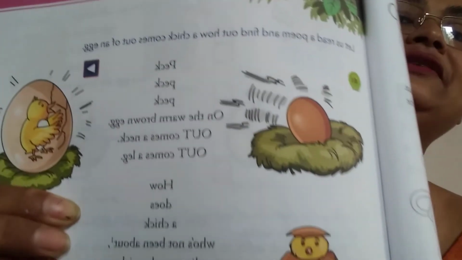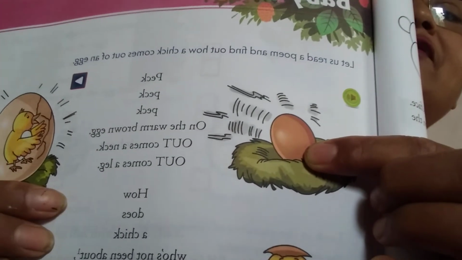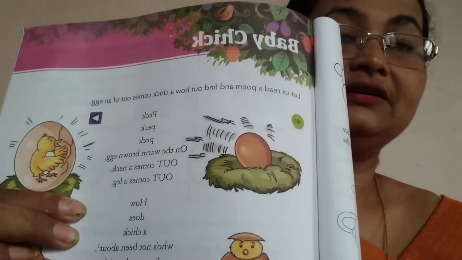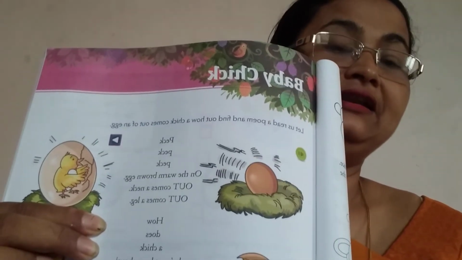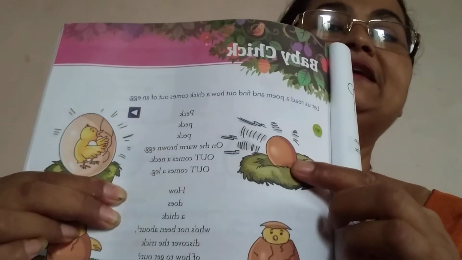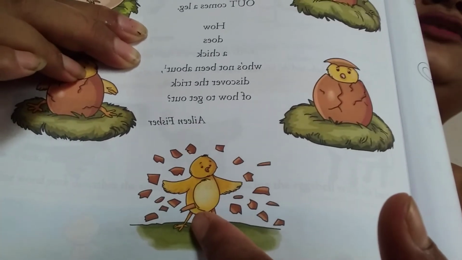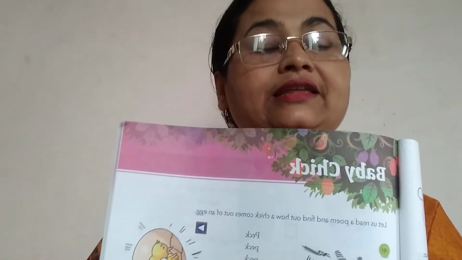Baby Chick. Here you can see the picture of an egg. Egg is one of the most favorite foods, especially of children. Now we can see an egg here, then we can see chicks coming out of the egg. So what do you mean by chick? Chick means the young one of a hen. Young ones of a hen are called chicks.